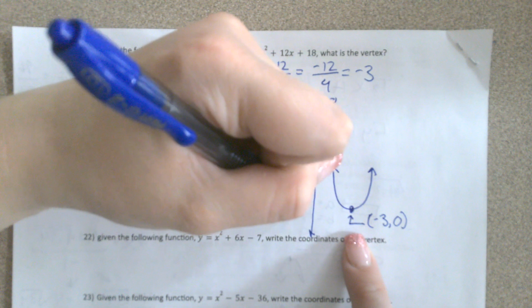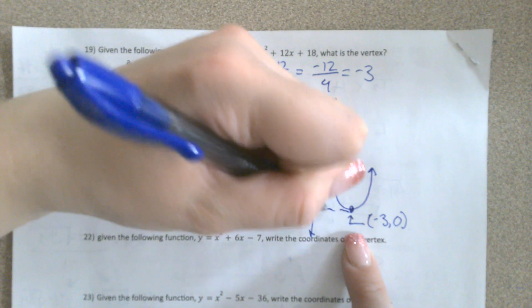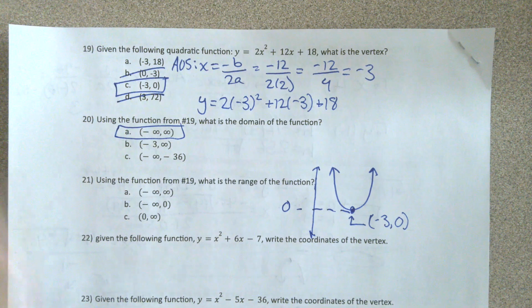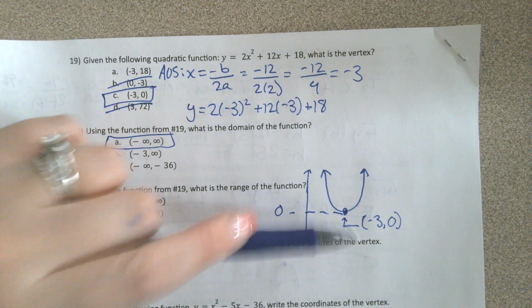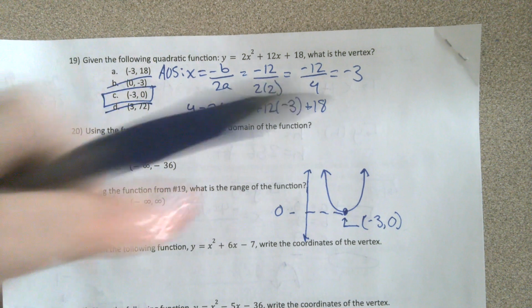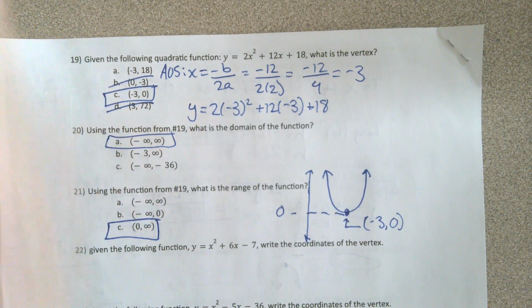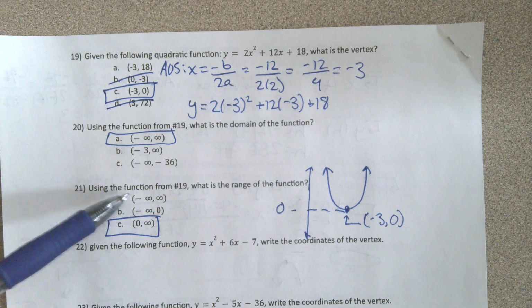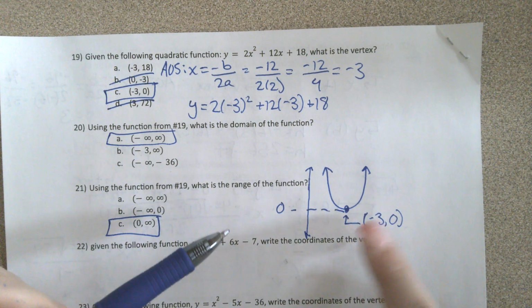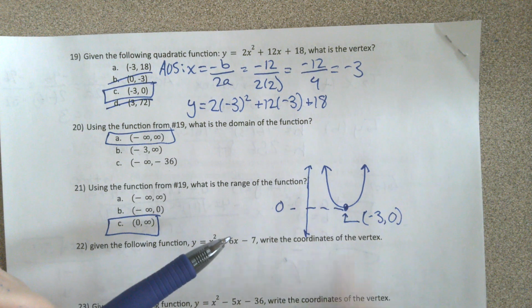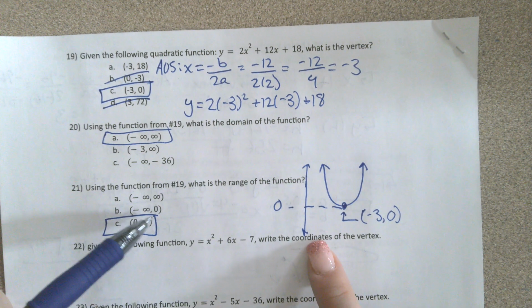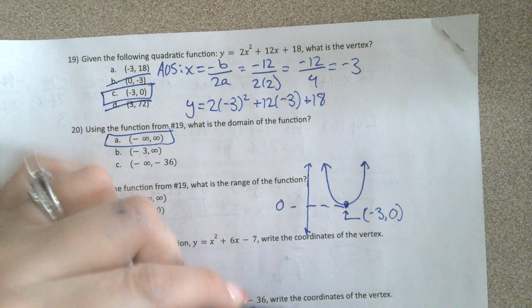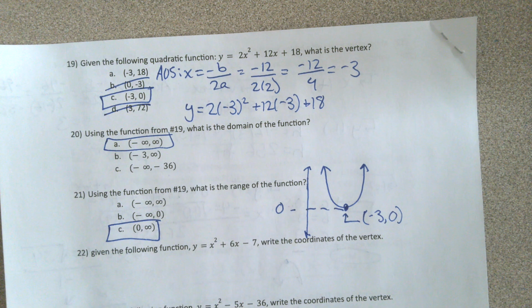So this y value here on the vertex is 0. So the bottom of our range is 0 because this is where it's starting and it's going to go up to infinity. So this is 0 to infinity. It's not negative infinity to infinity because 0 is the lowest it gets. There aren't any numbers under it, not included. And then negative infinity to 0, that'd be if we were down instead of up. So this is how we do it.